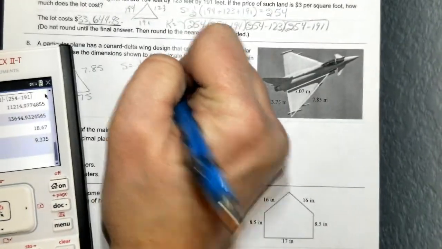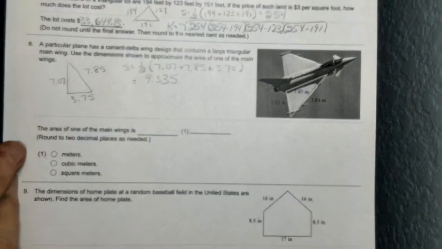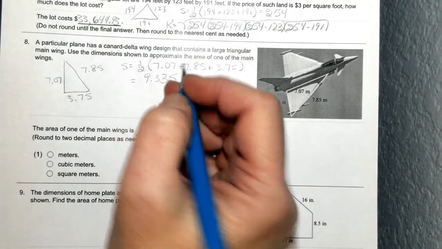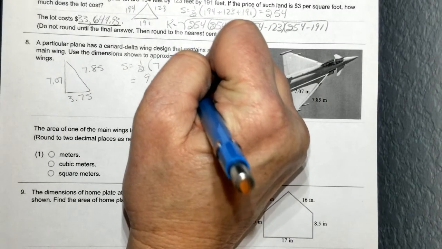I'm going to just leave it there. And this is where the rounding goes. I should put this as equal to 9.34. Give it a second to focus.